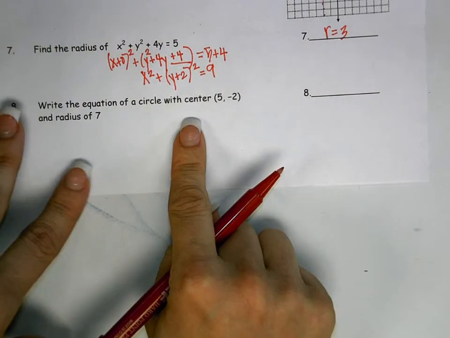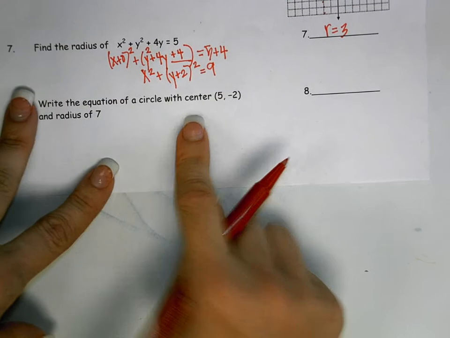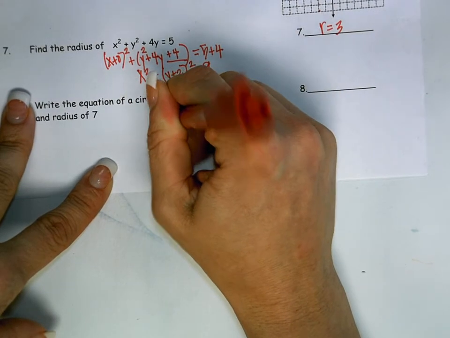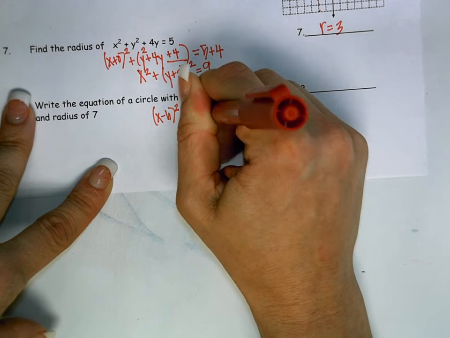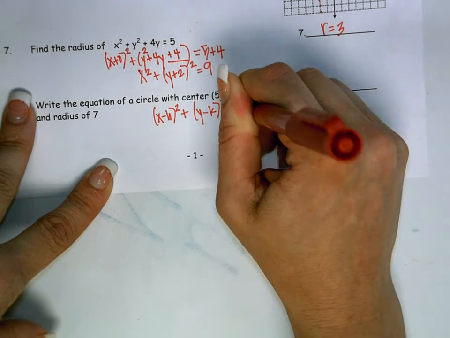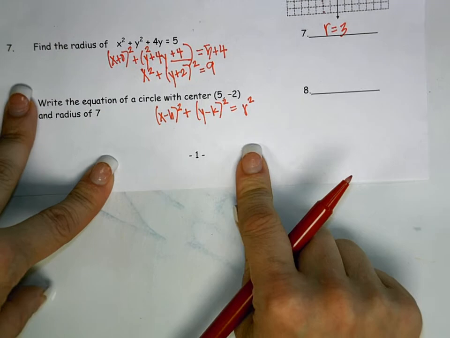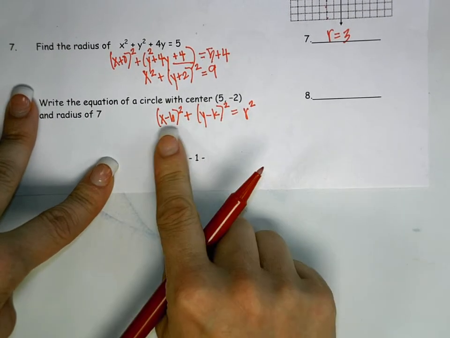Write the equation of a circle with a center 5, -2, and a radius of 7. The equation of a circle is always x minus h squared plus y minus k squared equals r squared. You do need to know that formula for tomorrow. It's definitely on your group quiz. Here, we're just going to plug in.